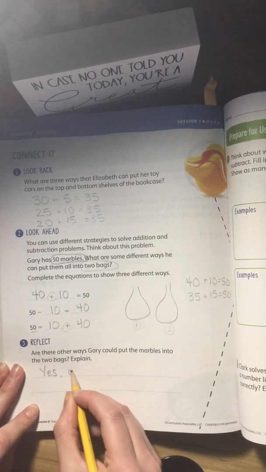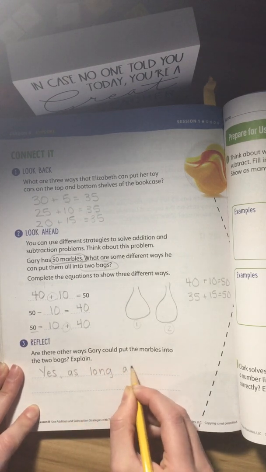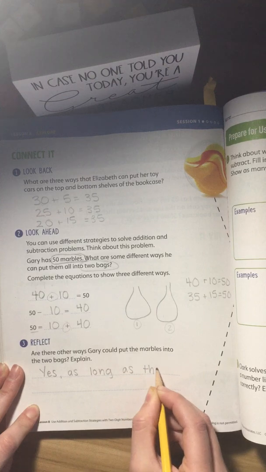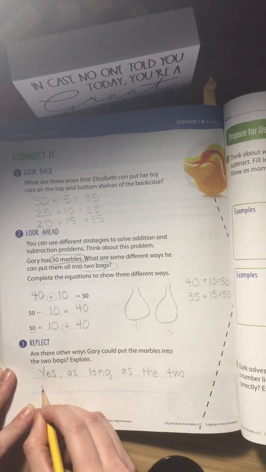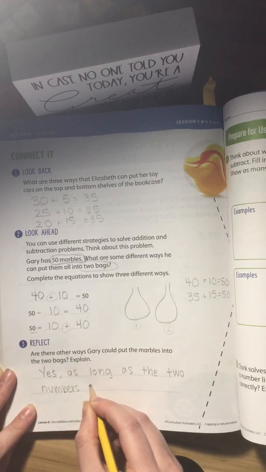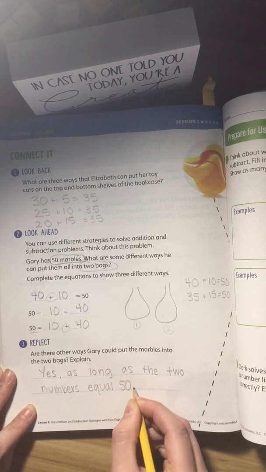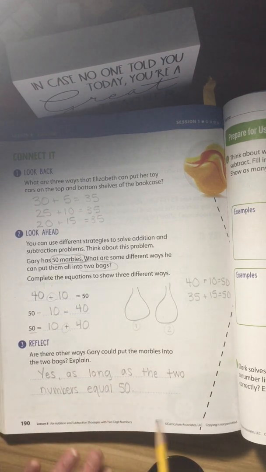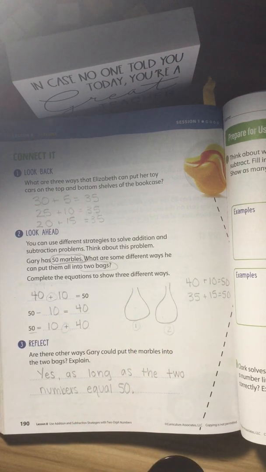Yes, as long as the 2 numbers equal 50, right? Our main goal is that we have 50 marbles and we need to put them in 2 bags, right? So they're saying, is there another way we can do this?